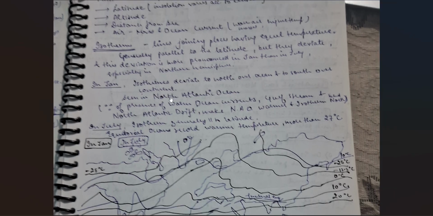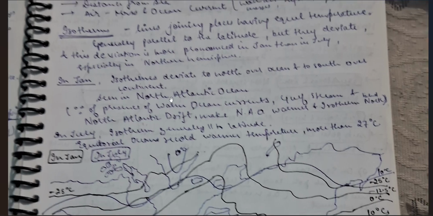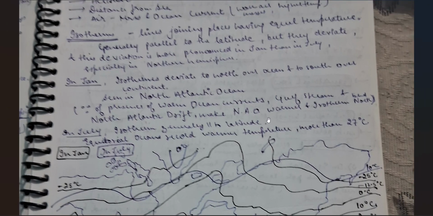So what happens basically, the idea that they're providing us कि जहाँ पे land है वहाँ तो वो north की तरफ जा रहे हैं ऐसे like this, and where there is sea they are going downwards. Okay, because of the presence of warm ocean currents they are giving us example.